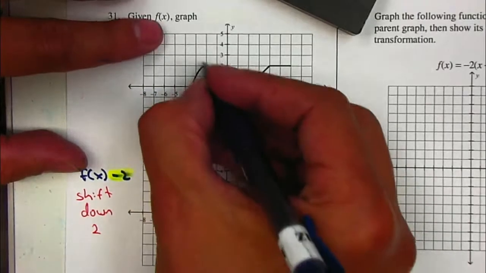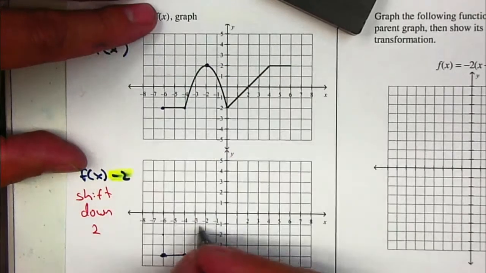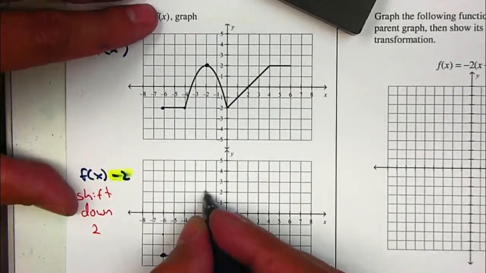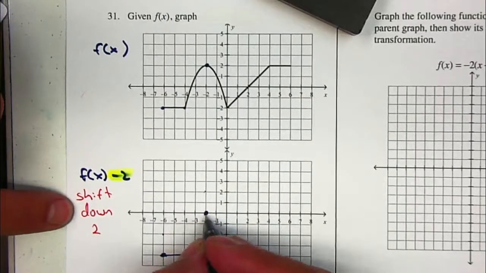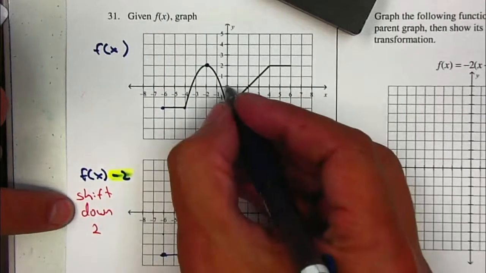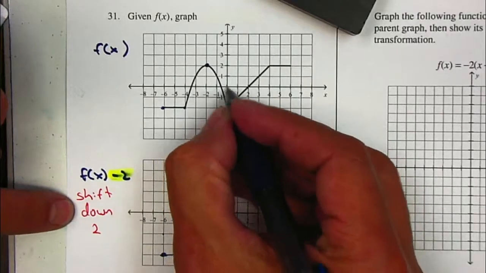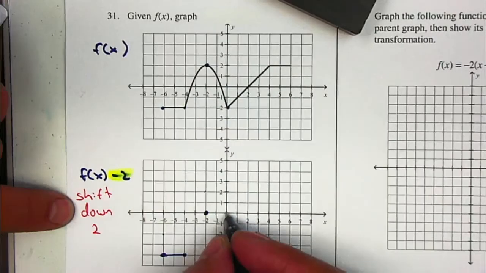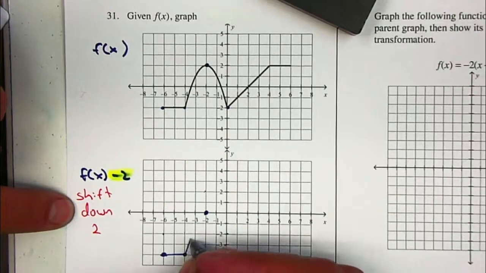Next, let's work on this point. At negative 2, it is here. Remember, we're going to shift it down 2. So that'll be my new point. Then let's work on this point at 0. We shift it down 2, and that'll be my curve.